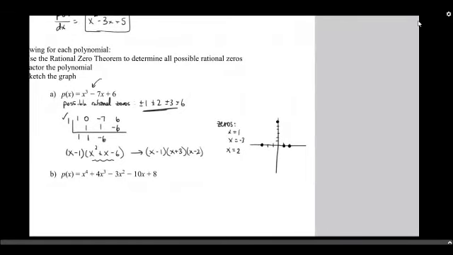And we started with a third degree polynomial, which means it has end behavior where one side's going down, one side's going up. And since we have a positive leading coefficient, that means the right side's going up to positive infinity, and the left side's going down to negative infinity. So we just need these two sides to connect somehow.